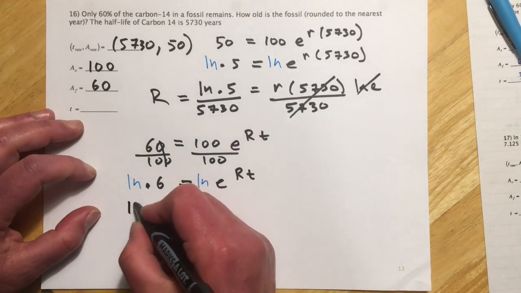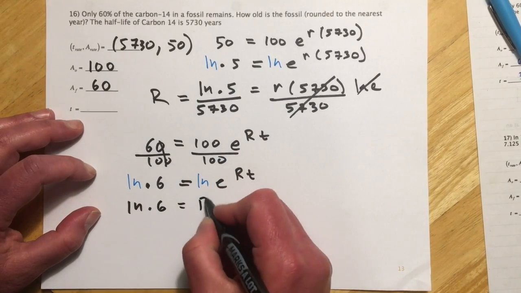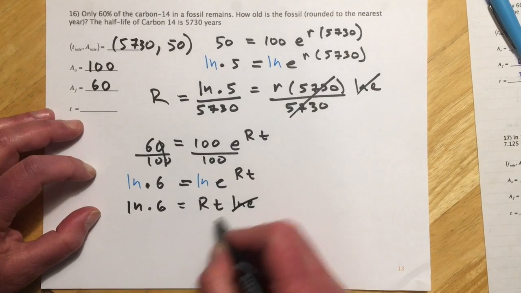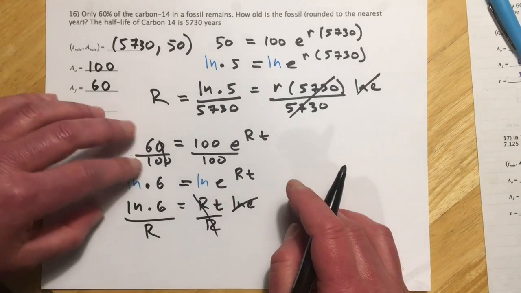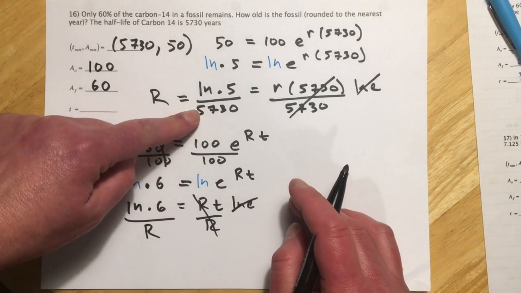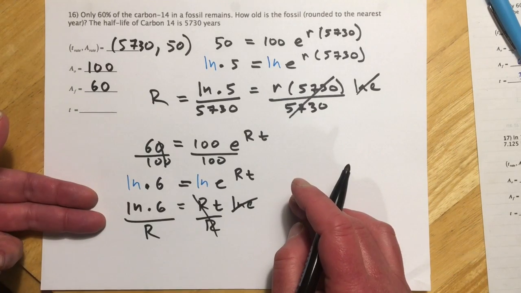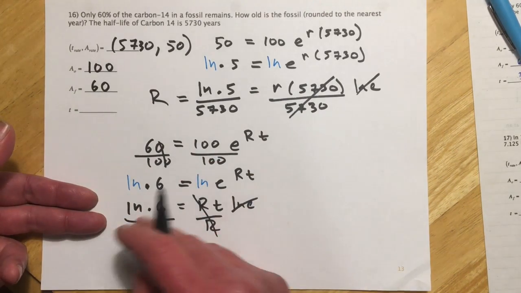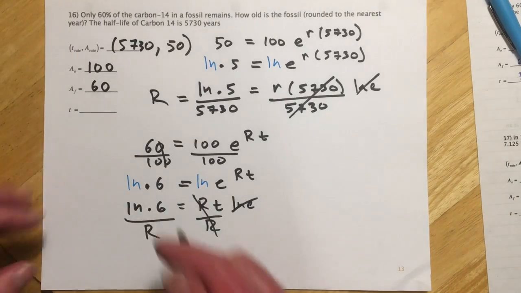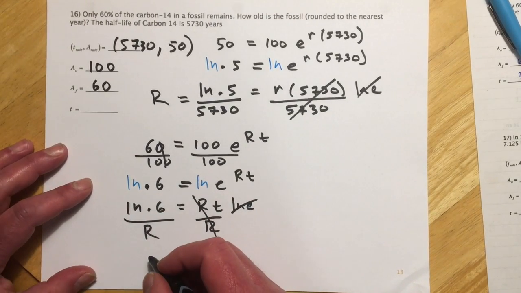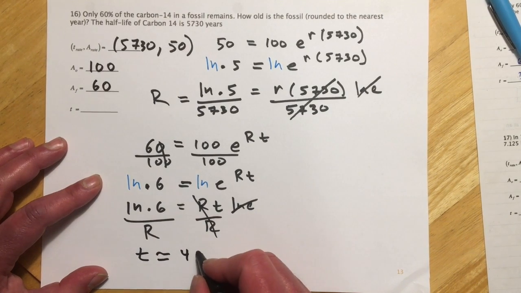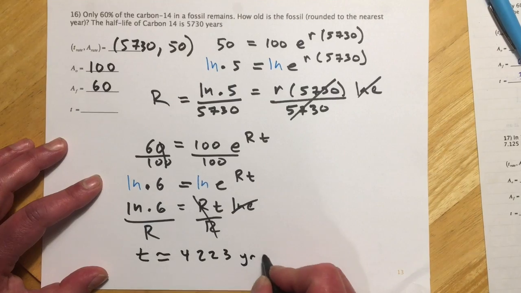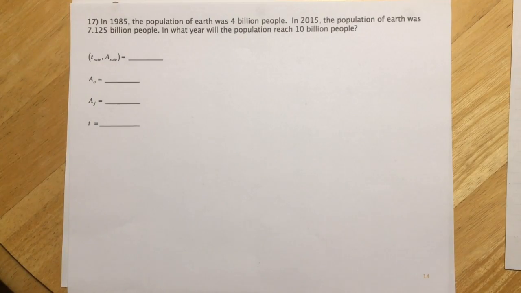Bring the Rt down front. And then divide that R over. And remember, R is this thing right up here. If this was here, it would just flip over and the 5730 would be on top and the ln 0.5 would be downstairs. Then just chunk all that in the calculator, and I got t to be about 4,223 years.